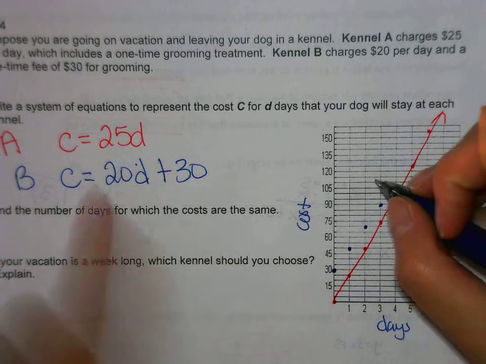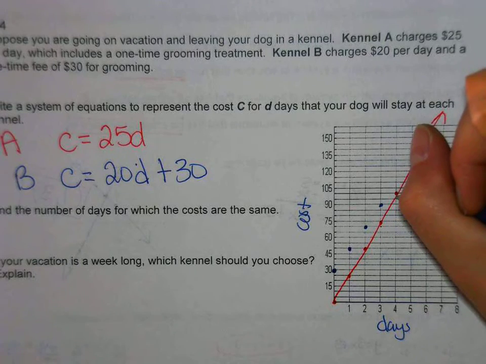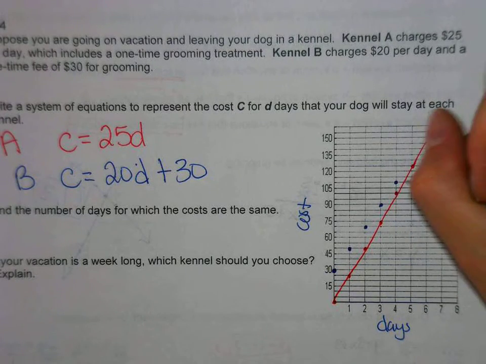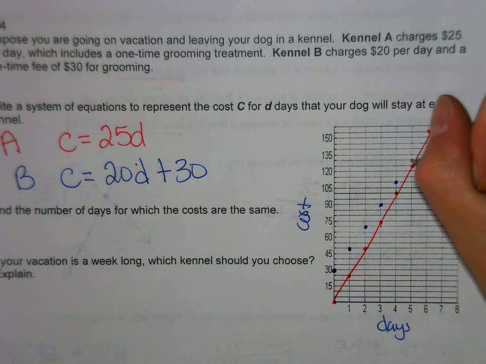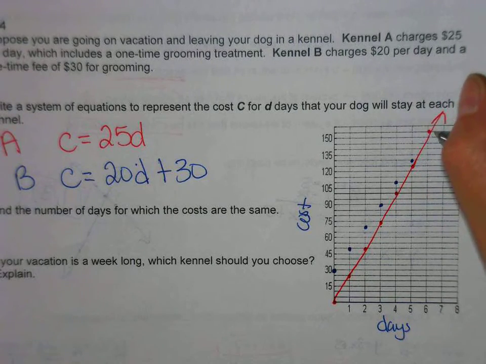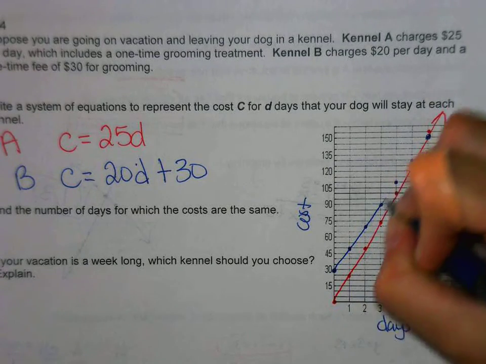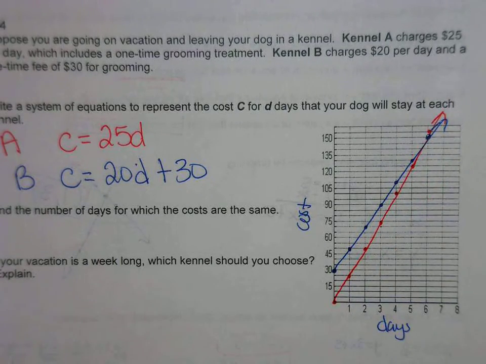Remember we're going up $20 each day, so it's an extra $20 for the 4th day. That red dot should be there.